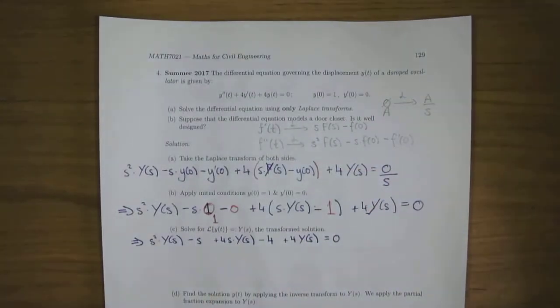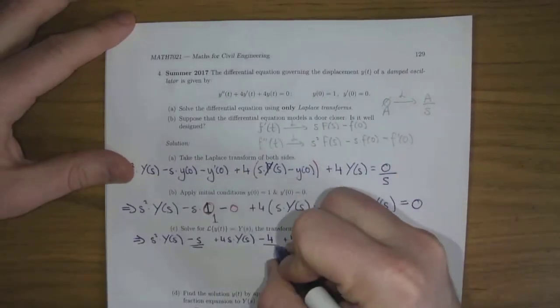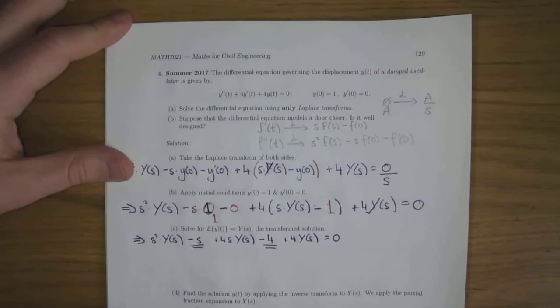Now if you're trying to solve this for Y of s, what you have to do is get all the Y of s's on one side, and get rid of this and this by adding s and adding 4, in other words adding s plus 4 to both sides.